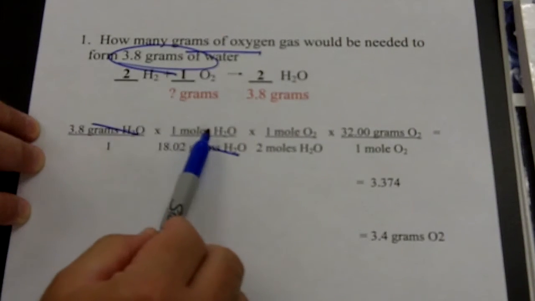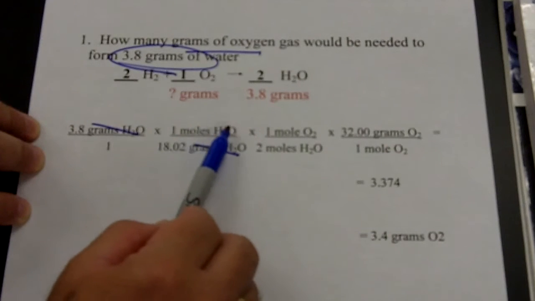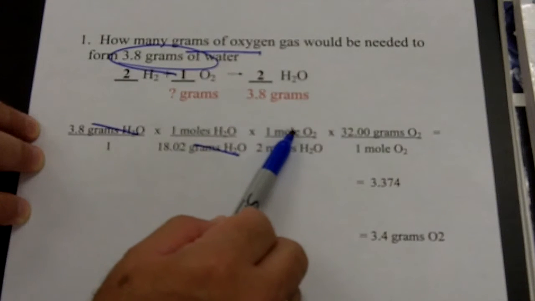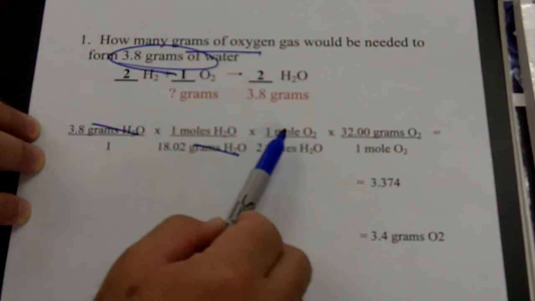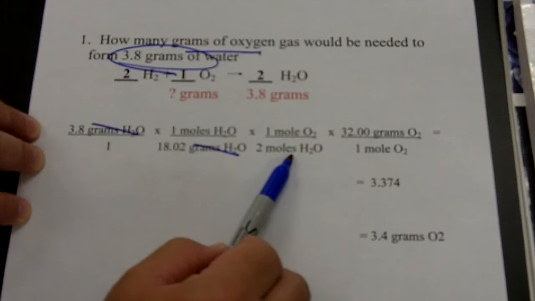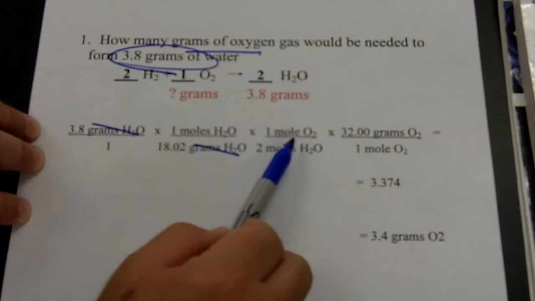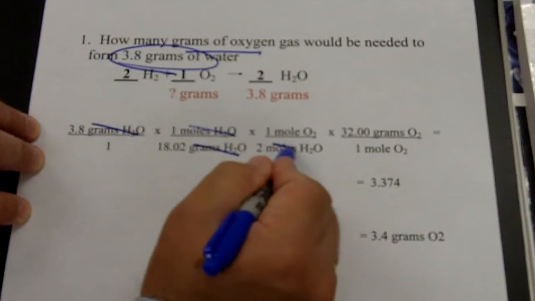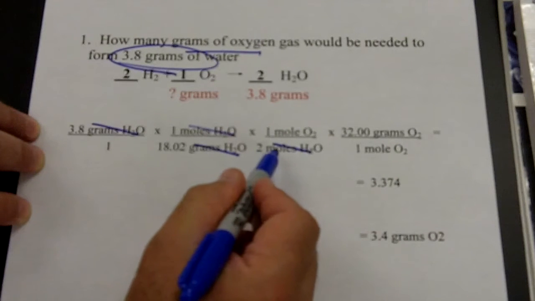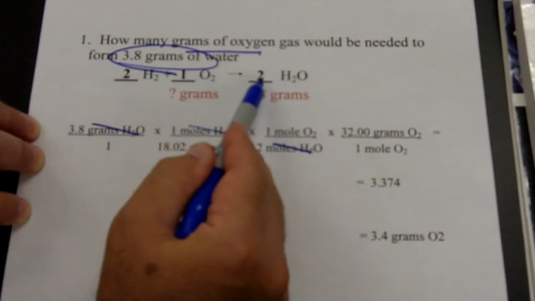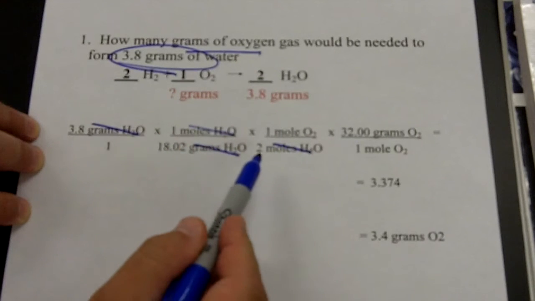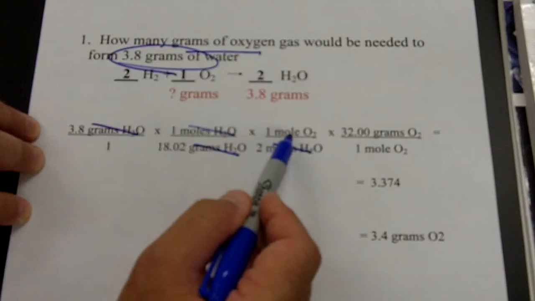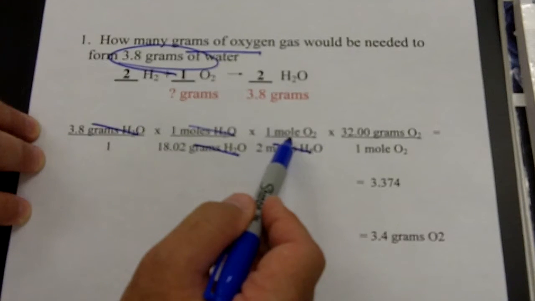The next thing I'm going to need to do is employ a mole-to-mole bridge. Whatever unit's here is going to go right there, and whatever unit I want is going to go right there. I've got to get to the moles of oxygen gas, and I can't go from moles of water to grams of oxygen gas. I have to do a mole-to-mole bridge right here. So I'm going to cancel this with this. The relationship between moles of water and moles of oxygen gas again is 2 to 1 from the balanced reaction. So now I've got moles of oxygen gas, and it's just a matter now of converting that into grams.